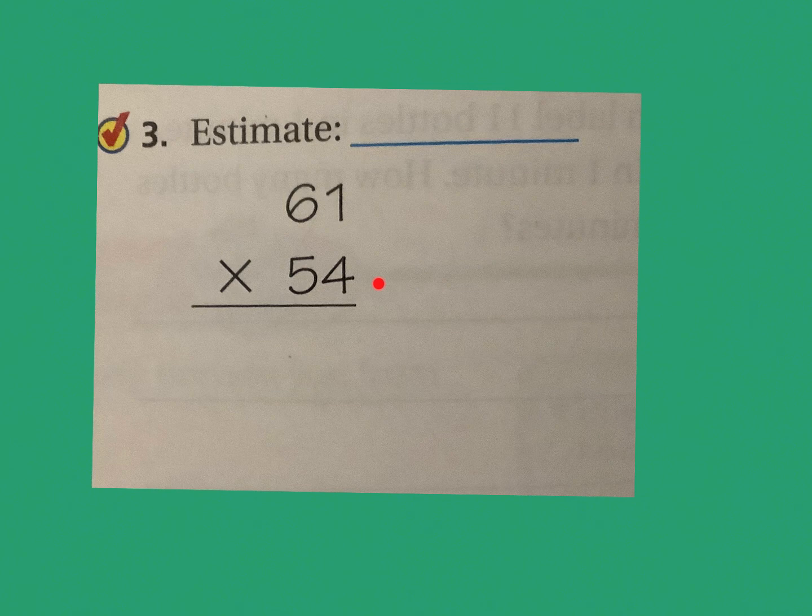Okay, maybe you're ready to try this one without me and pause the video. Maybe not. It's up to you. Doesn't hurt to try, right? All right, I'm going to get my rounding done for my estimate. 61 falls between 60 and 70, but this is way closer to 60 than it is to 70. I'm rounding that to 60. And 54 falls between 50 and 60. 4 is a little lower than halfway, so I'm going to round it down to 50.